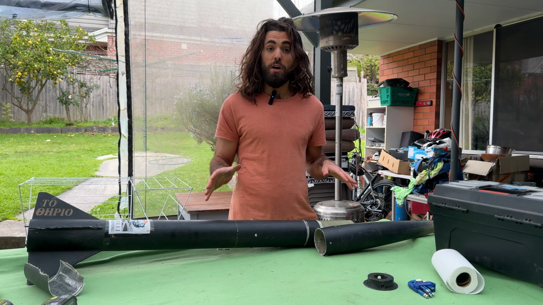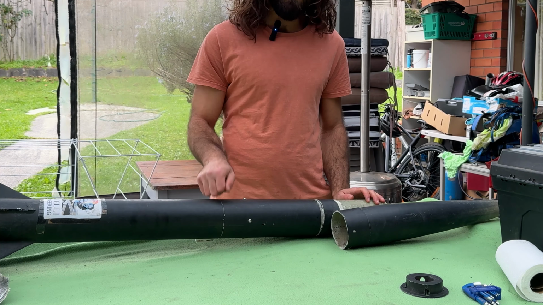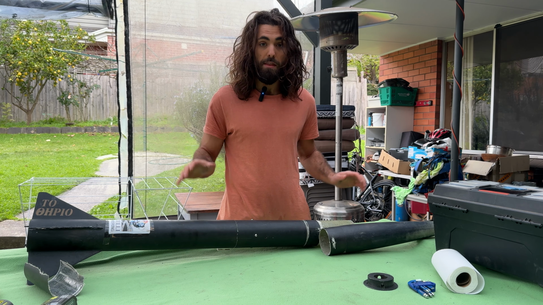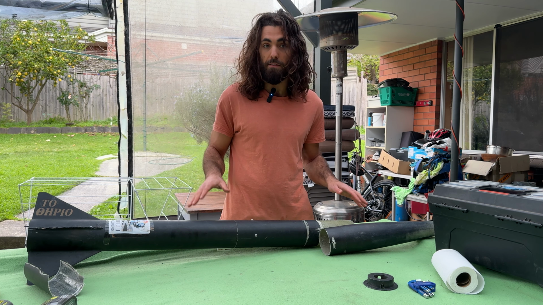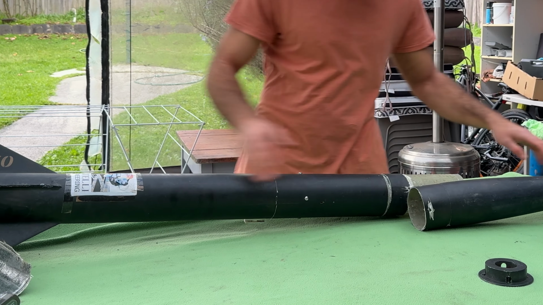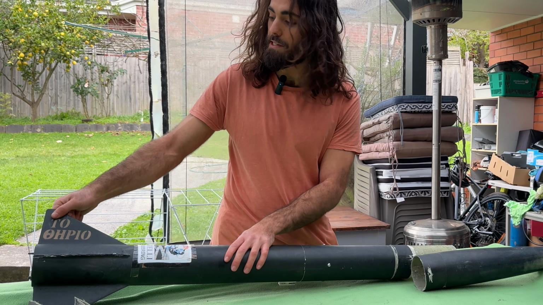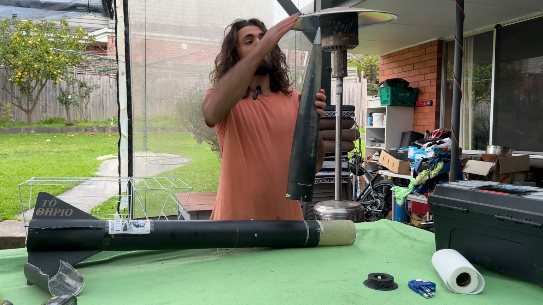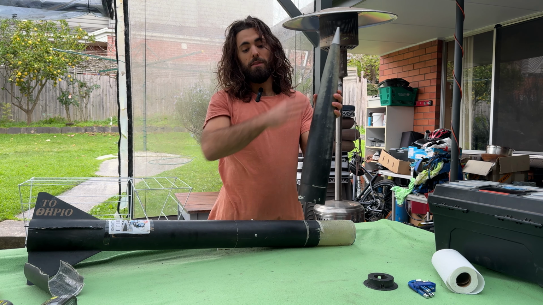Cool. Let's now talk structure by rummaging through the remains of the theory. As we said before, we want the structure to be strong but light. Therefore, this whole rocket is made out of composite materials. So from the nose down to the back is fiberglass, and then these fins are carbon fiber. Starting with the nose cone at the front, all we want to do is just redirect the flow around the body of the rocket.